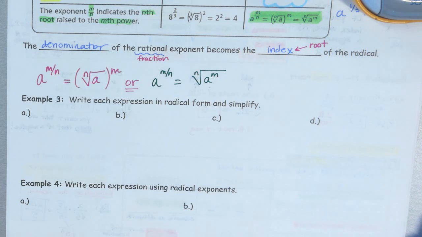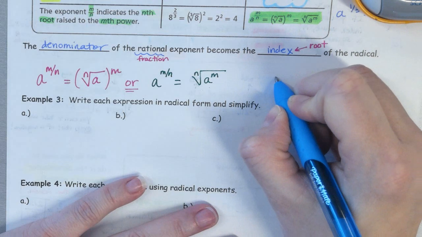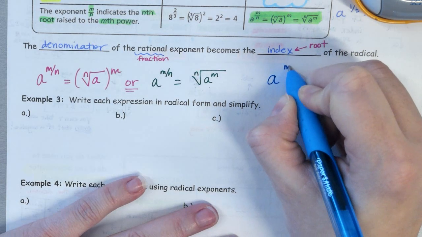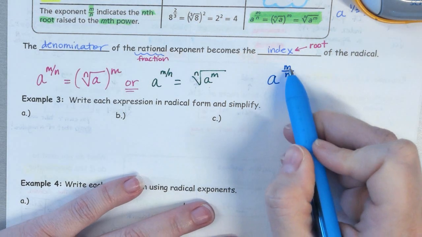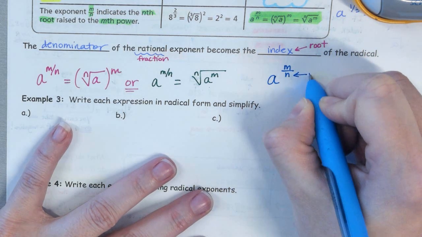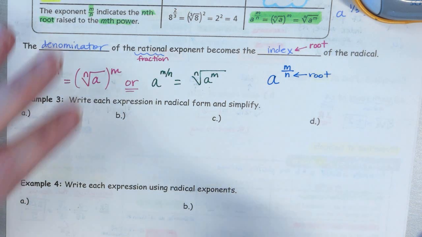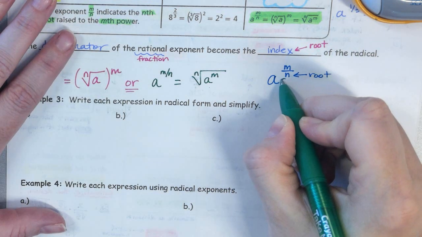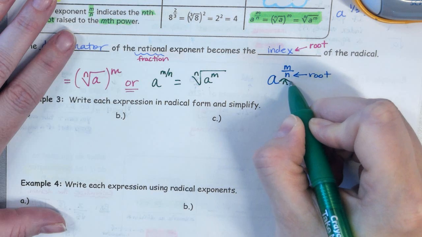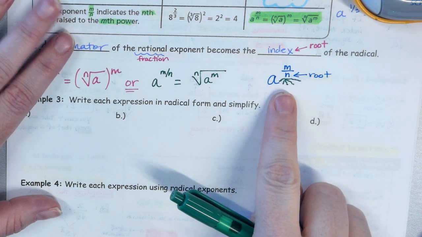So, in order to help you remember this, and to help myself remember it, because it can be kind of hard to remember which one's the root and which one's the power. The bottom one is the root, and I remember that because where do roots grow? In the ground. So it's on the bottom.